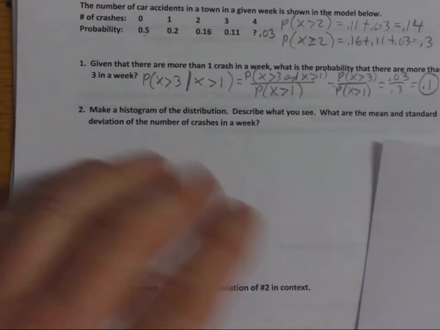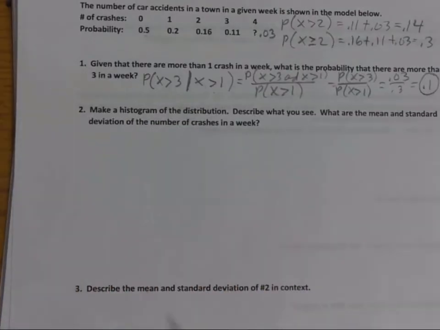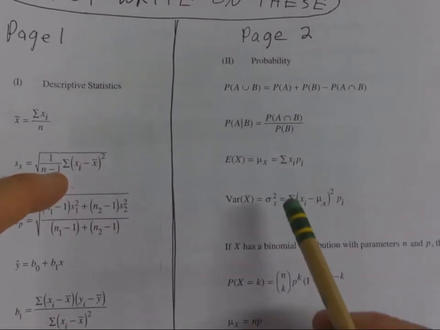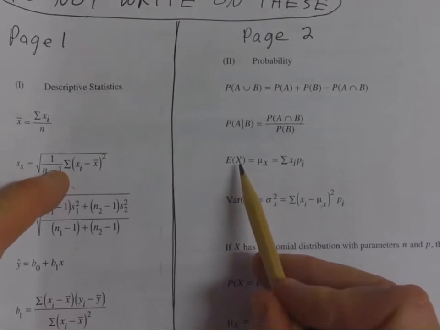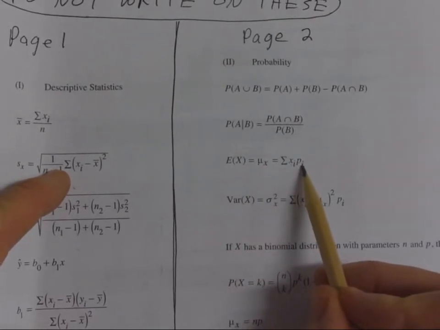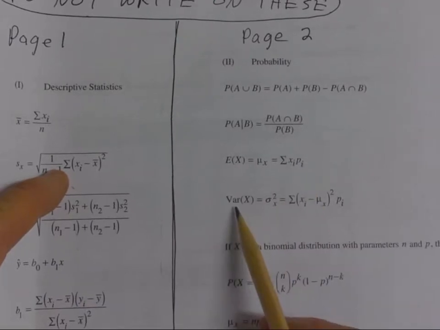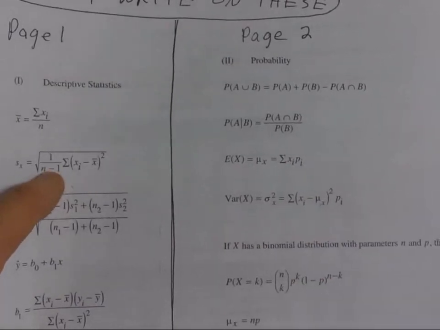But first of all, the main heart of what I want to show here is how you find the mean and standard deviation. Well, if you look on your formula sheet, there are 2 relevant formulas, the next 2 formulas on the formula sheet. The expected value, as we call it, or the mean, is the sum of every x value times its probability. And then this is going to be the variance, which is the square of the standard deviation. And we'll use that in a minute.